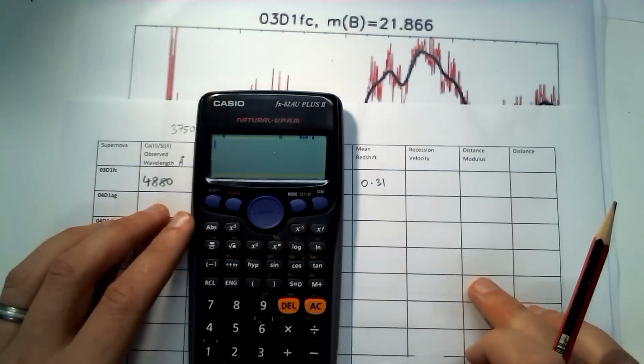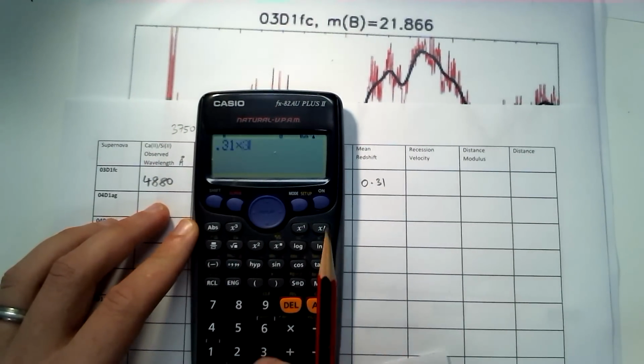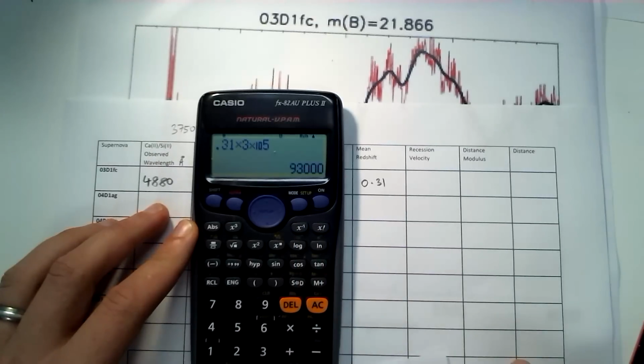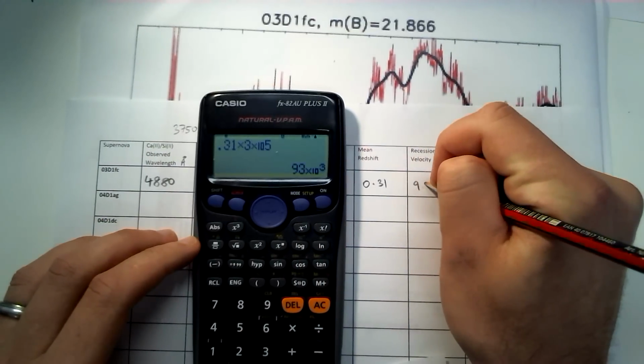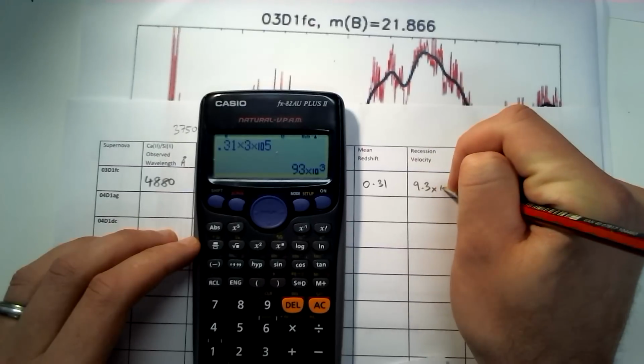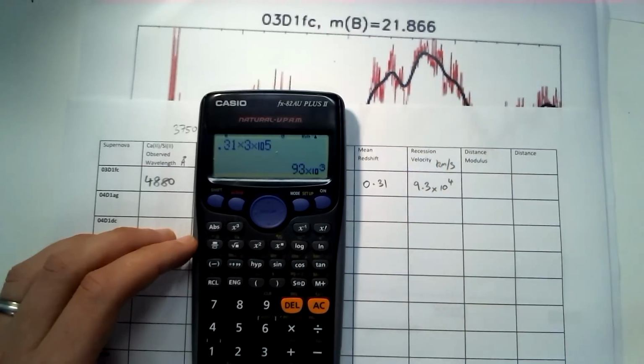So I take my mean redshift of 0.31 and multiply it by 300,000 kilometers per second, and that gives me that value there, 9.3 times 10 to the 4, and we're measuring this in kilometers per second.